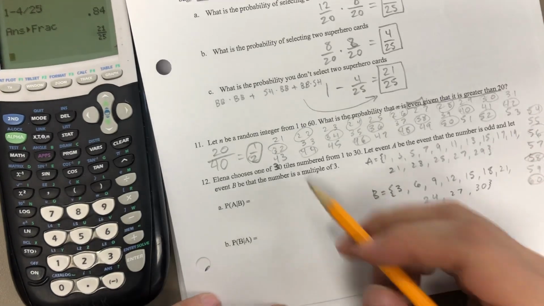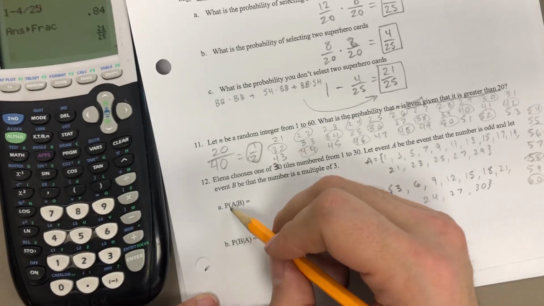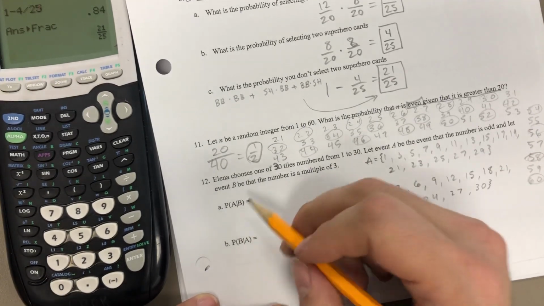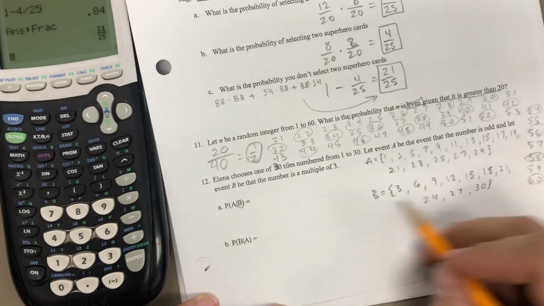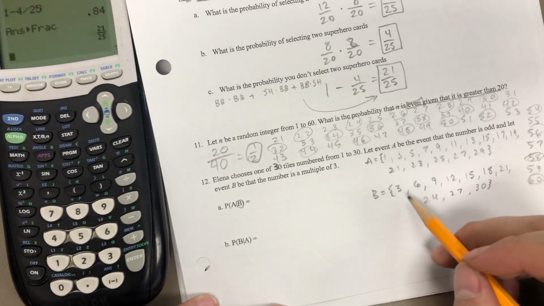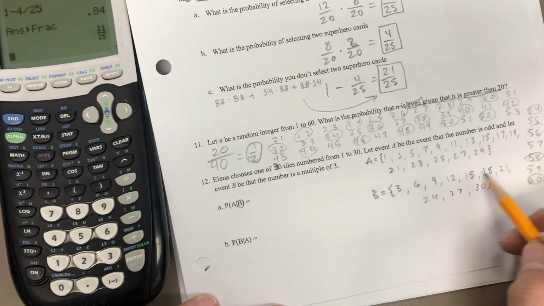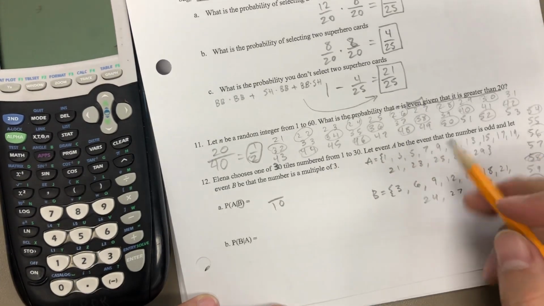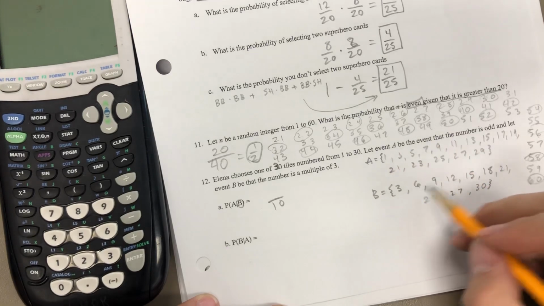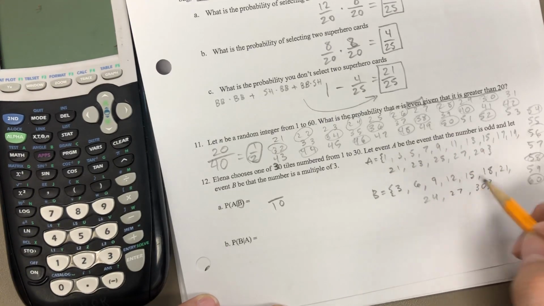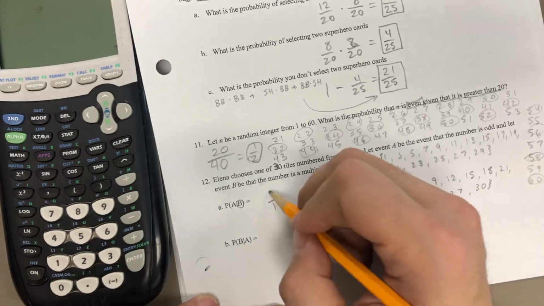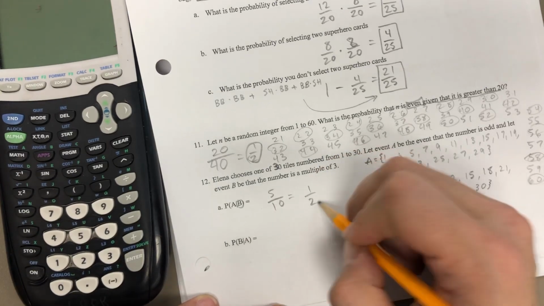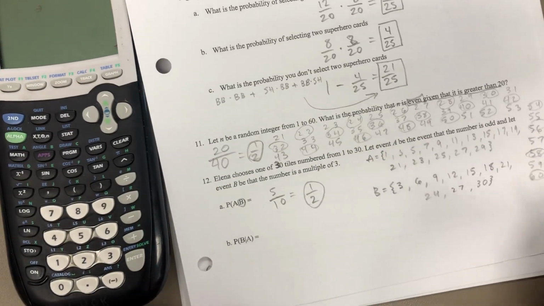So we need to find this conditional probability. So this says, what's the probability that you have an odd number given that it's from B? So we're only dealing with the numbers in B. So that's how many numbers? 1, 2, 3, 4, 5, 6, 7, 8, 9, 10. So 10 numbers. And of those, how many of them are A? So which ones of these are odd? 1, 2, 3, 4, 5 of them. So 5 out of 10 reduces down to half. So that's the probability, 1 over 2.